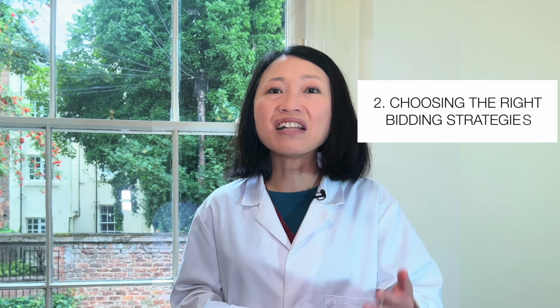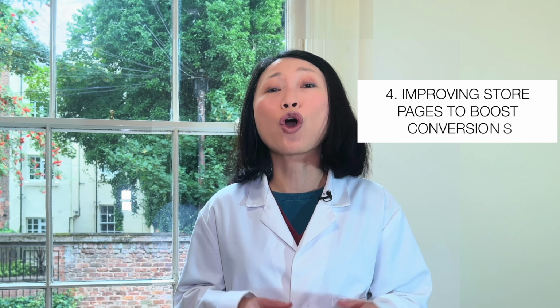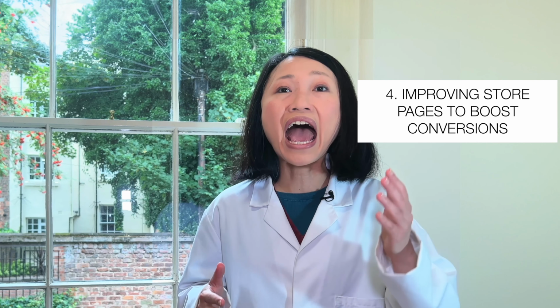You can mitigate those challenges with the right strategies. But other times, you just have to go with the flow. Focus on optimizing your product feed, bidding strategies, ad targeting, and your store pages to improve your own campaign efficiency and effectiveness.